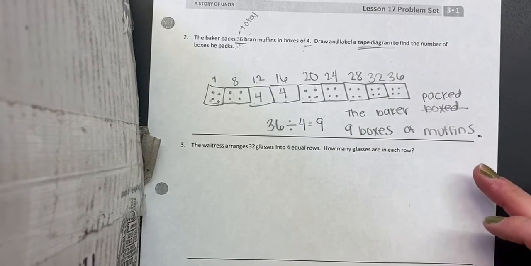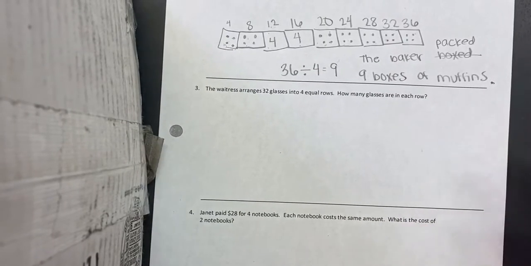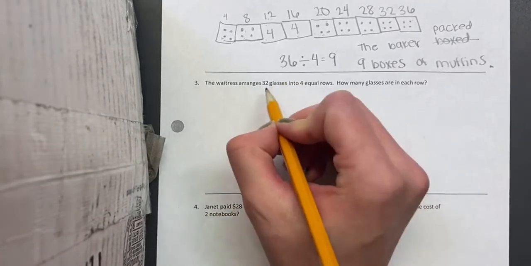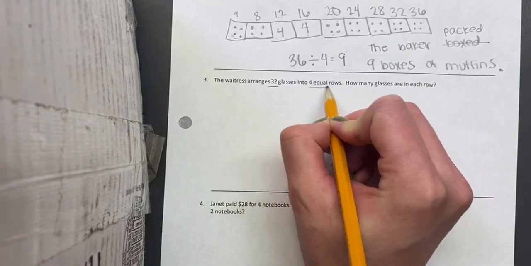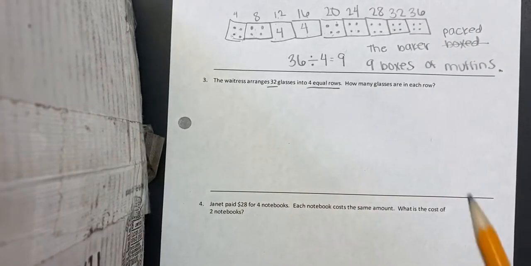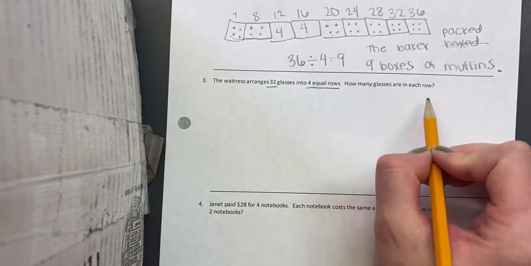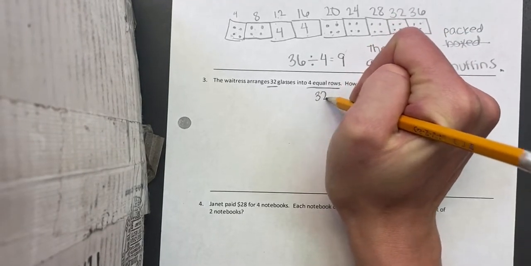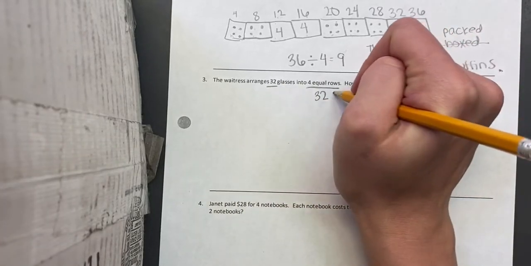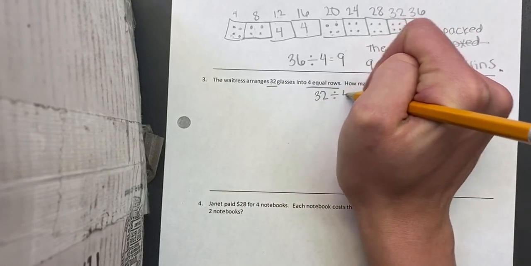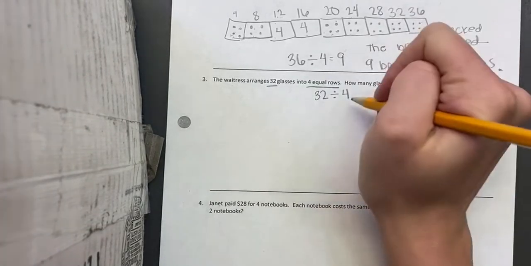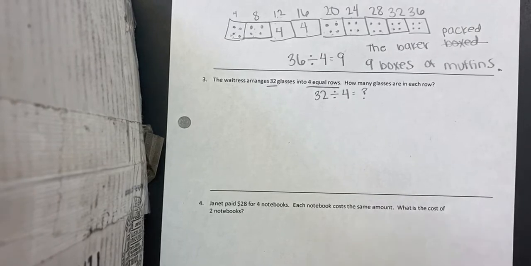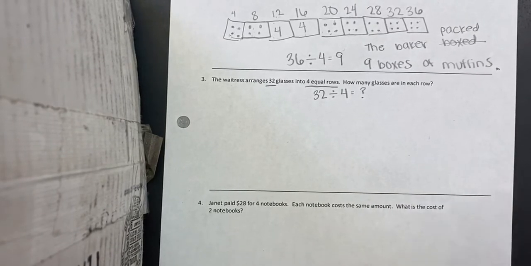So we're gonna go through one more together. Now that's our problem. The waitress arranges 32 glasses into 4 equal rows. Remember, equal means they all have the same amount. How many glasses on each row? So I'm going to start with 32 as my total. The waitress arranges a total of 32, divided by how many rows? 4 equal rows. And now I want to solve for how many glasses on each row. That's the unknown. For a division problem, we're always solving what we don't know.